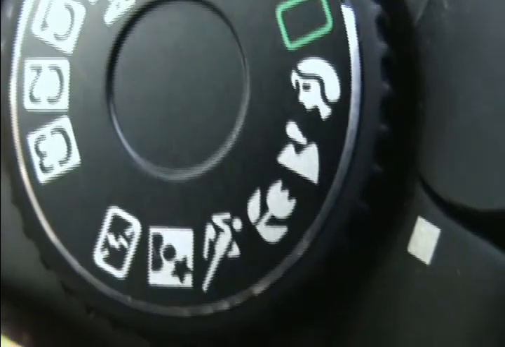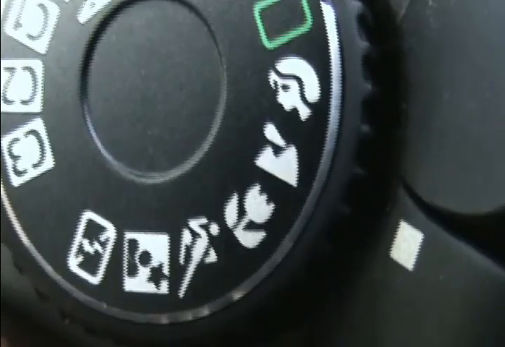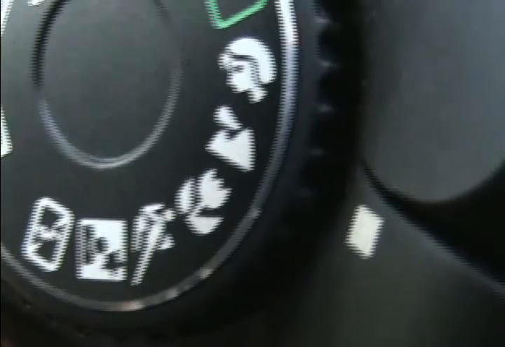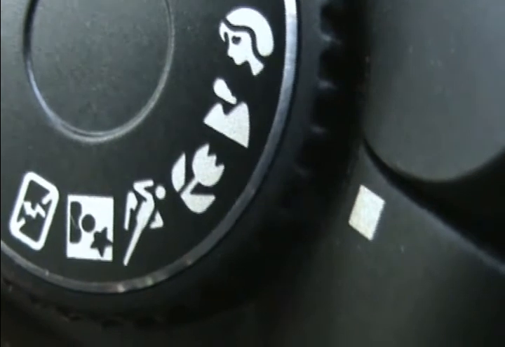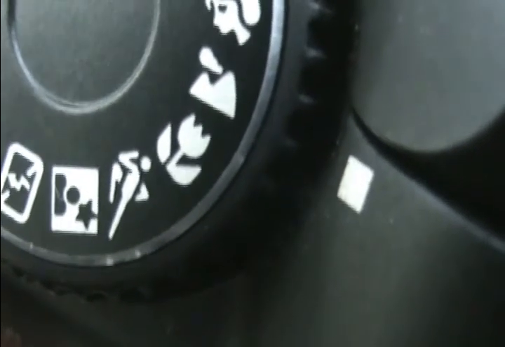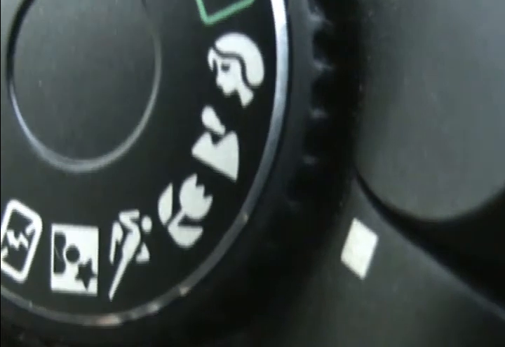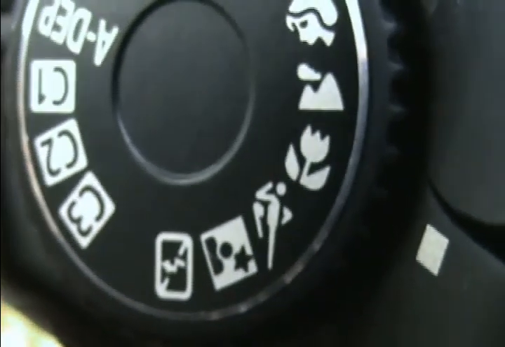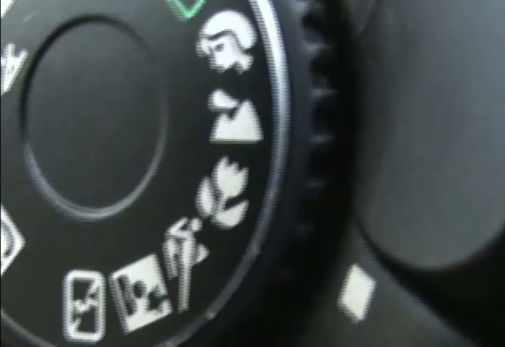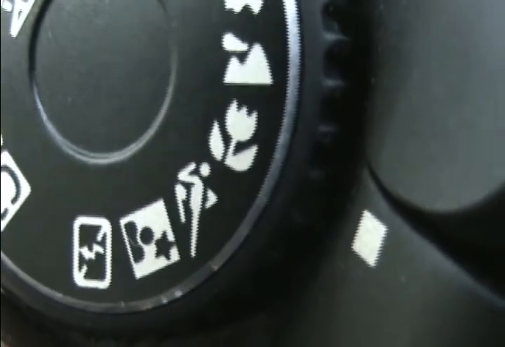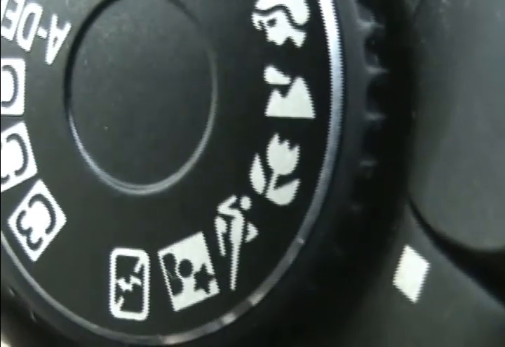The landscape mode is also an aperture priority setting, where this is for a greater depth of field, so that everything is in focus, including things way out to infinity. And the last one that's an aperture setting, and we will have a lesson on each one of these individually later on, is the macro mode. It is also to get even a shallower depth of field than the portrait mode.